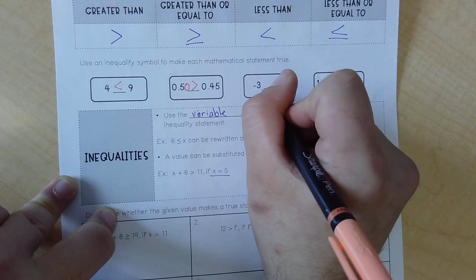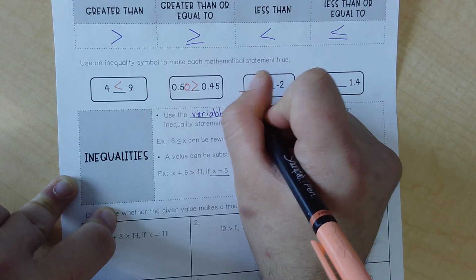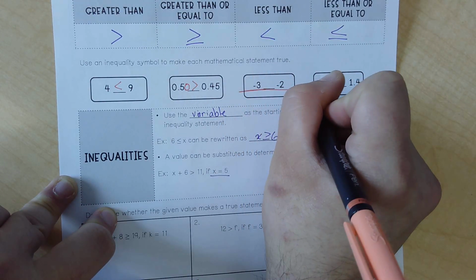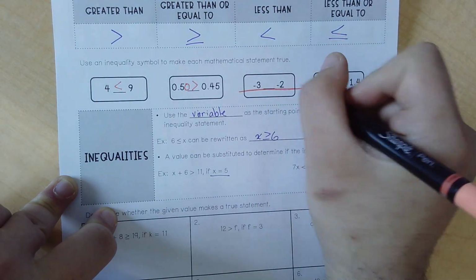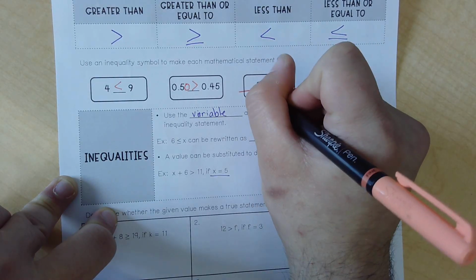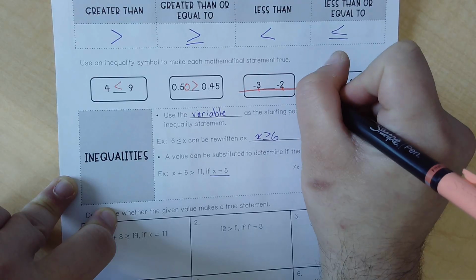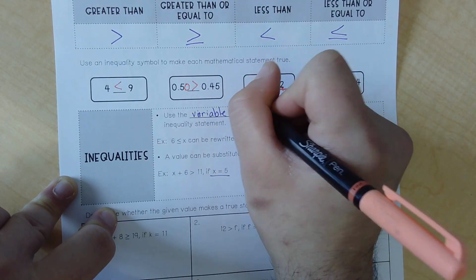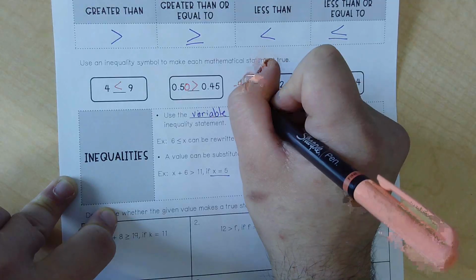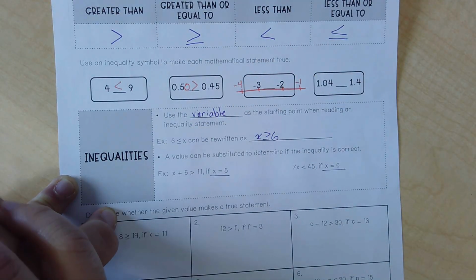Now this one's a little bit interesting, because sometimes some of us still struggle a little bit with our positive and negative numbers. All right, so let's say we made a number line. We're trying to figure out which is greater or less than or equal to.